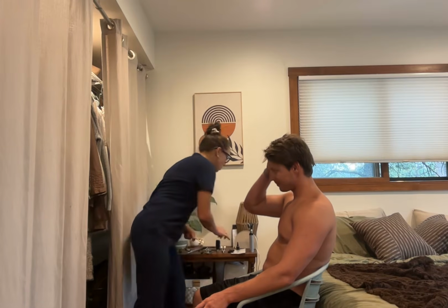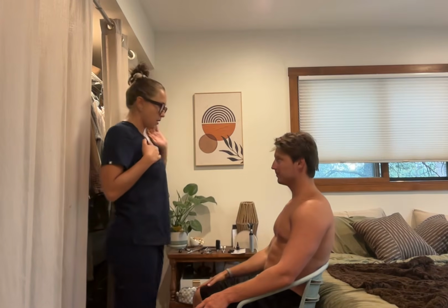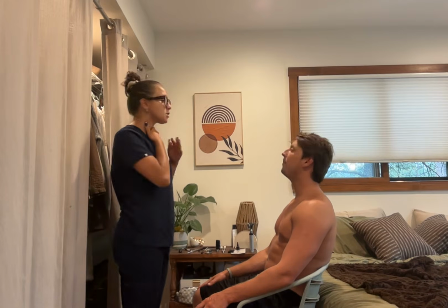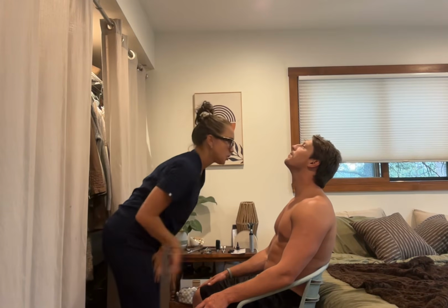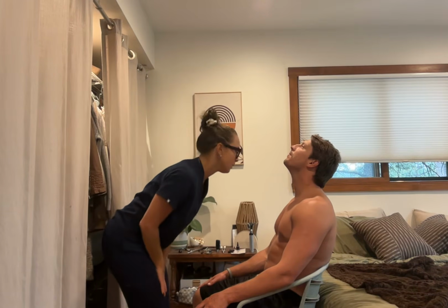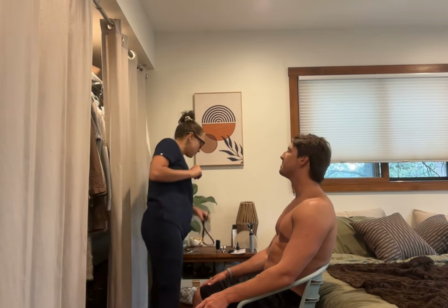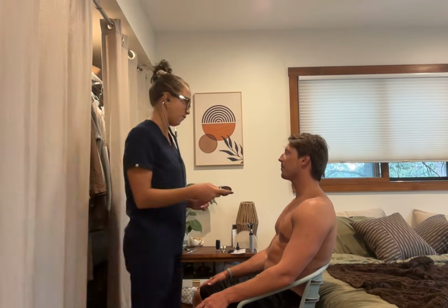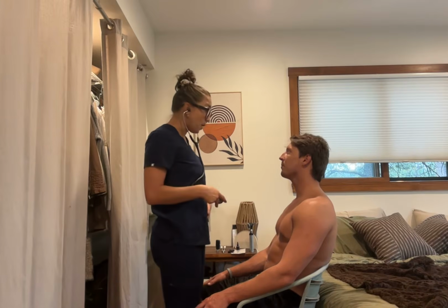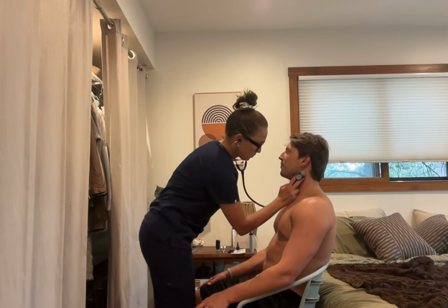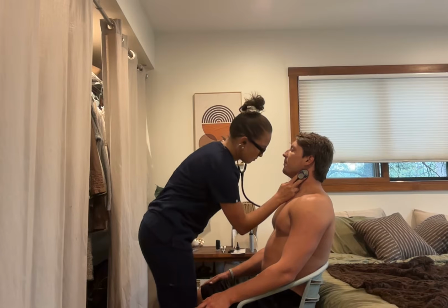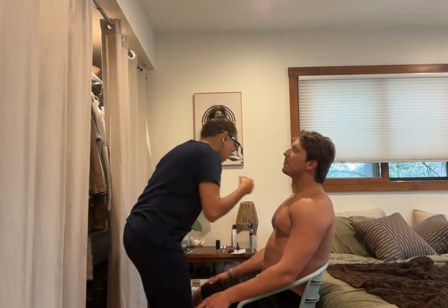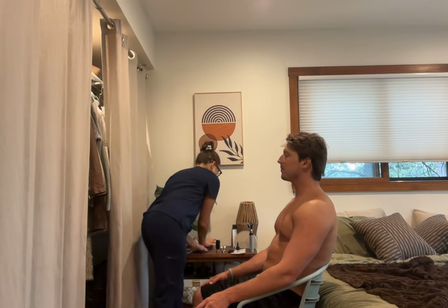Okay. So now I'm going to move on to my assessment of your neck. So just looking first, trachea is midline here. Before I palpate, I'm going to auscultate the carotid arteries, just assessing for bruit. So I'm going to have you take a deep breath in and then hold it. Good. Now moving to the other side. Keep holding. Good. No bruit noted at this time.